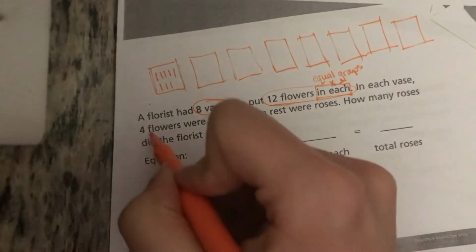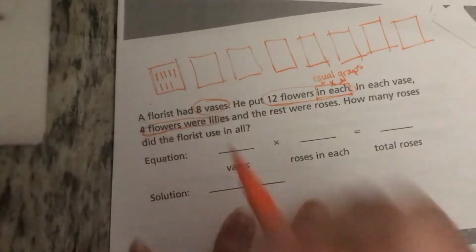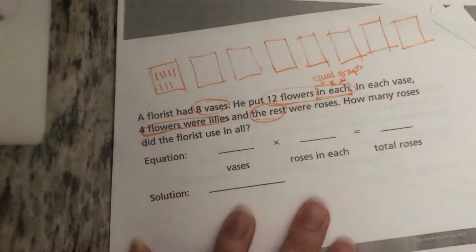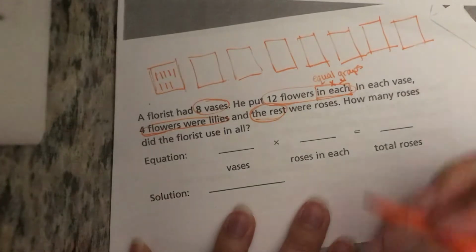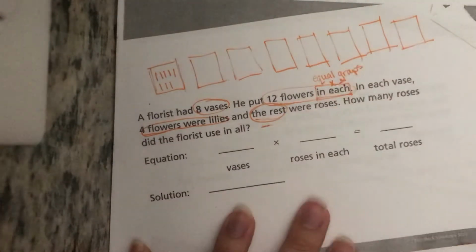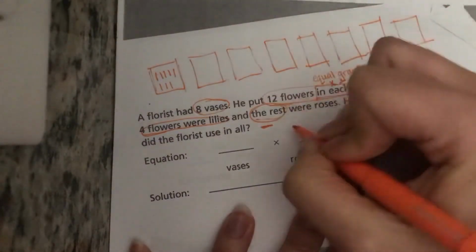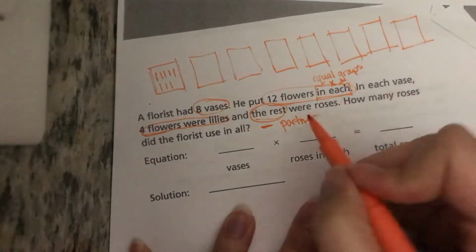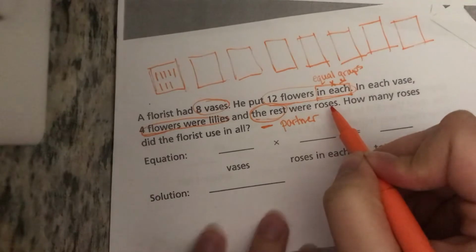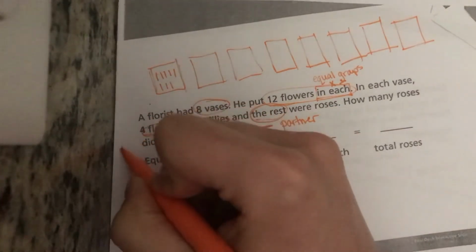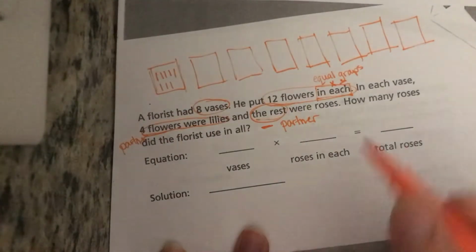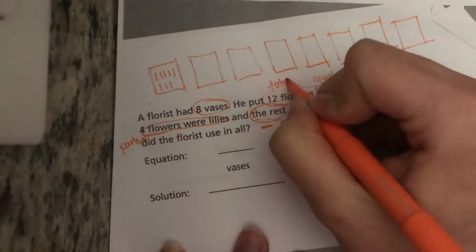In each vase there are 4 flowers that are lilies. The rest are roses. The rest makes me think subtraction. And if I'm thinking subtraction, I'm thinking that that is a partner, right? Part of the flowers are roses, so that makes the 4 lilies also a part or a partner, making the 12 flowers a total.